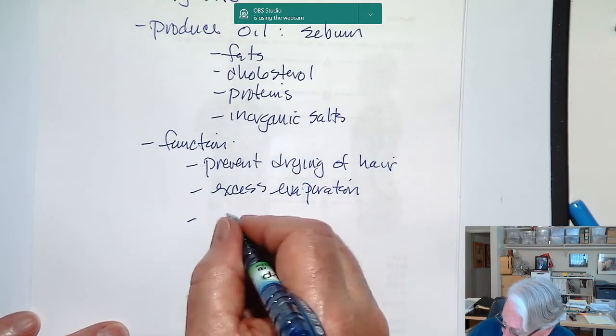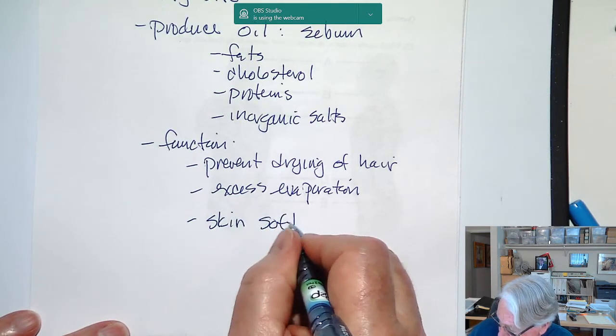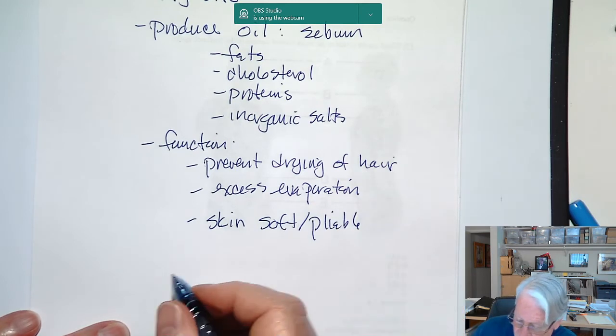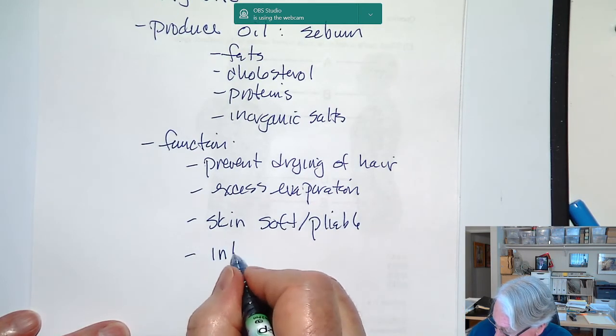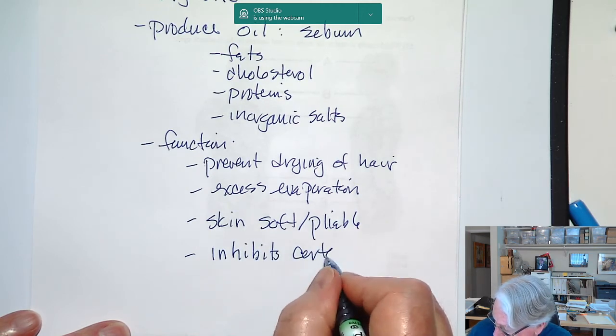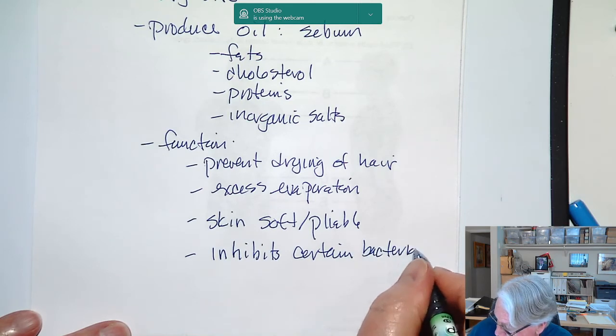It also keeps the skin soft and pliable. And also, interestingly, inhibits certain bacteria. So it's acting to help protect yourself from bacteria. Not all bacteria, certain bacteria.